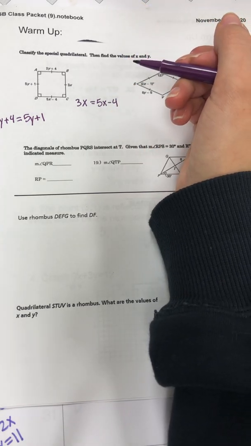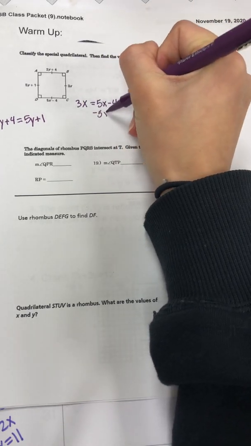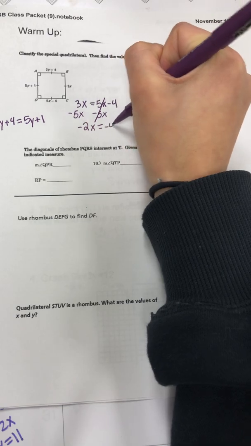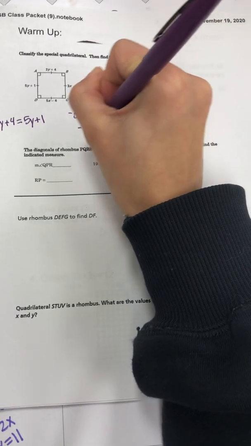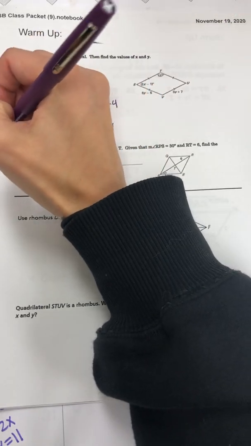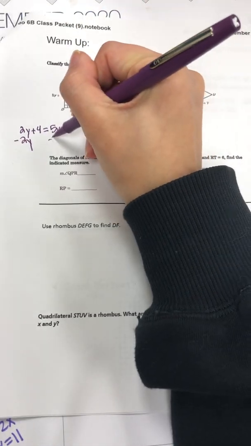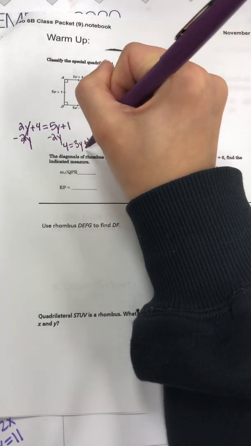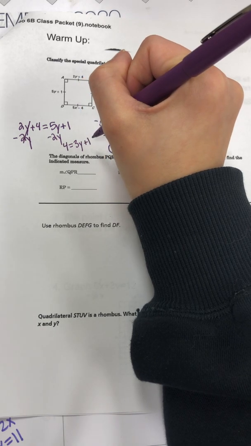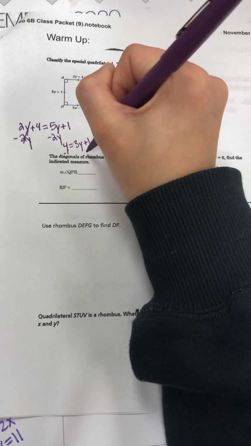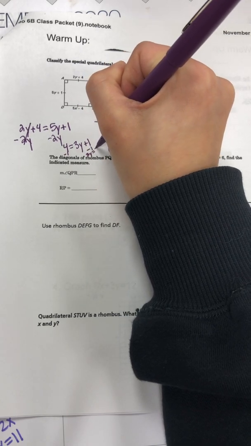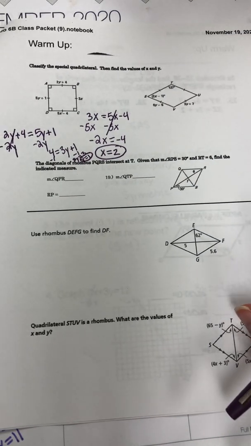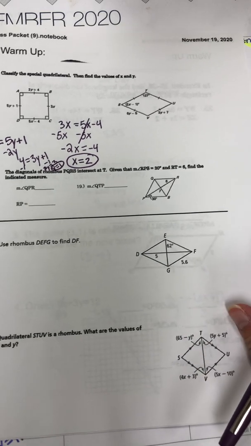First, for the x one, I'm going to subtract 5x from the other side. Put my x's together. That gives me negative 2x equals negative 4. Divide each side by negative 2, and I get positive 2. Over here, I would subtract 2y from both sides, and I get 4 equals 3y plus 1. Subtract 1 from both sides. 3y equals 3, so y would equal 1. Sorry, I was running out of room right there. Probably should have written that a little better. But for the first one, y would be 1 and x would be 2.